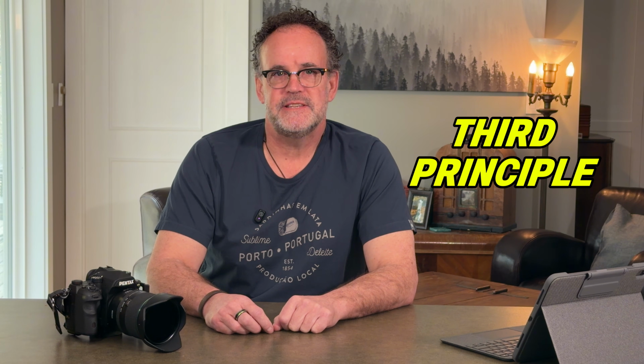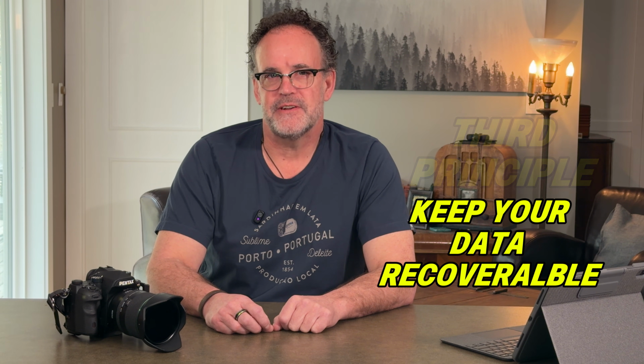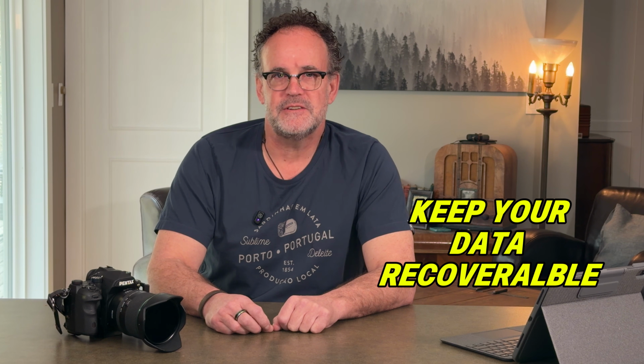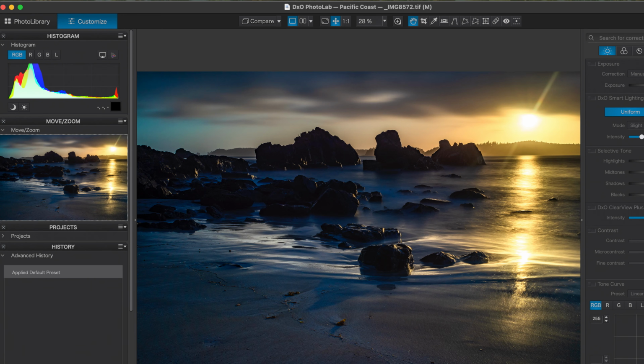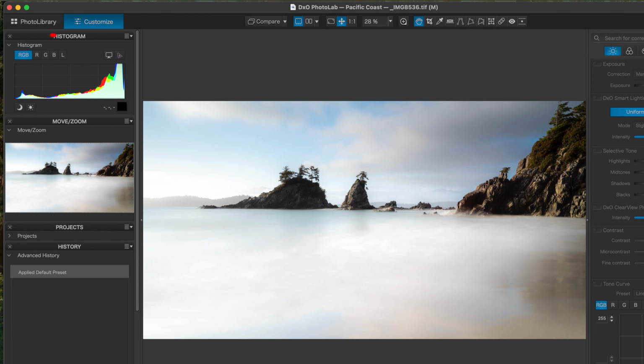The third principle is this: exposure is not about centering everything. It's about placing the tones where they serve the image without destroying recoverable data. This is where photographers often go wrong. They see data leaning to one side and they panic. A histogram leaning to the left is not automatically bad, and a histogram leaning to the right isn't automatically bad. What matters is intent and control.